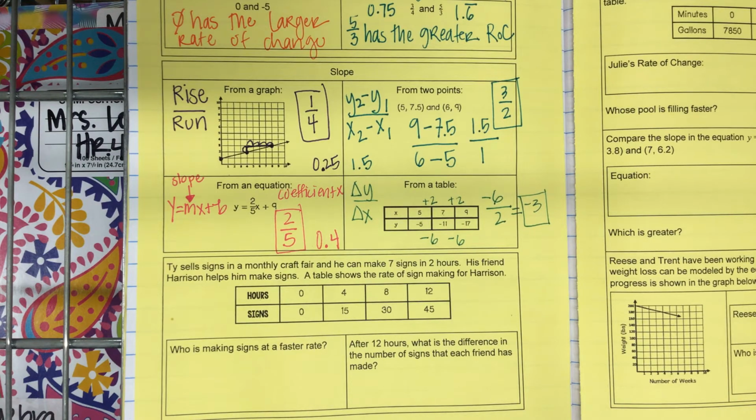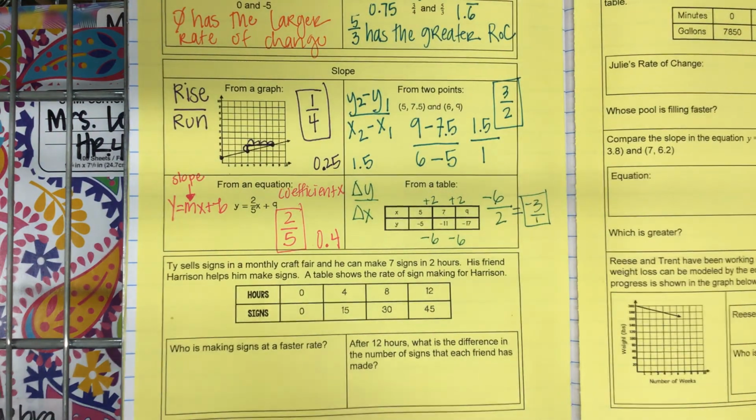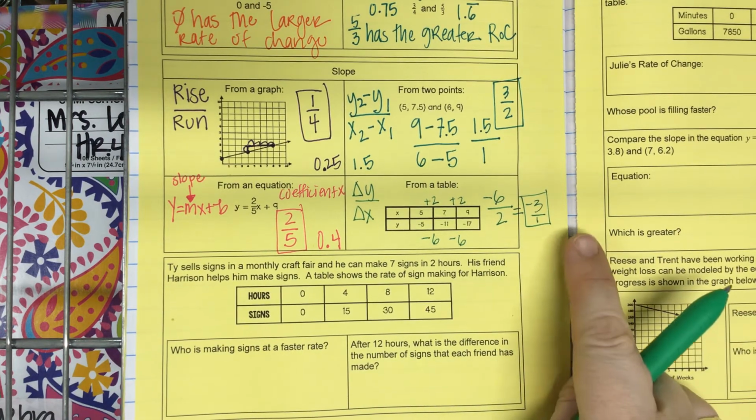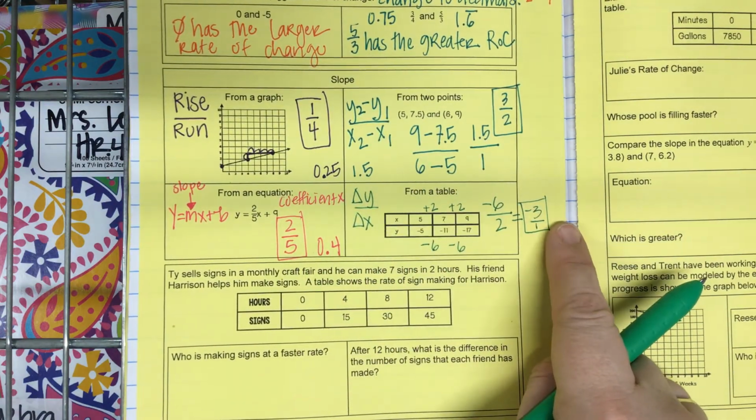What else could you do? -6 over -2. You could go up 6 and backwards 2. Okay. Could you do -3 over 1? Perfect. I remember I had my fractions, which are beautiful to graph with.